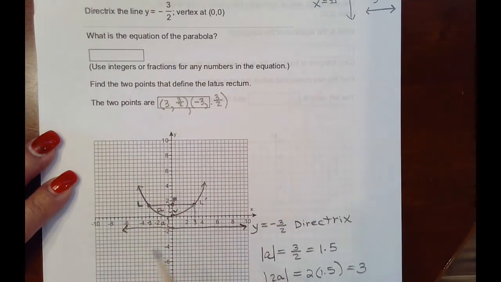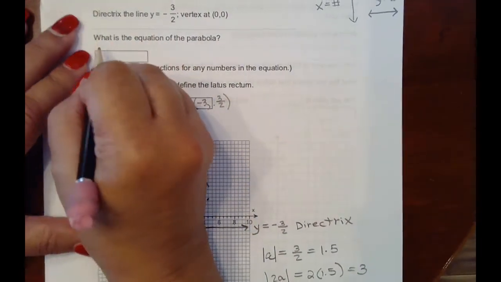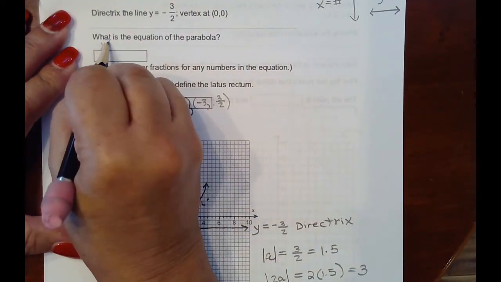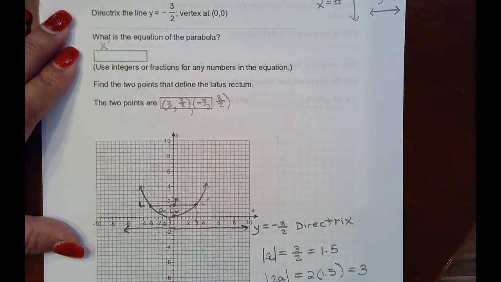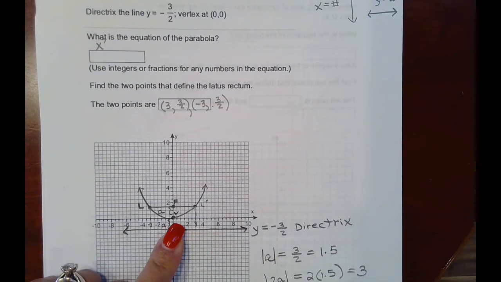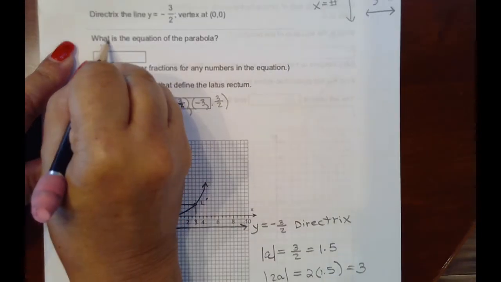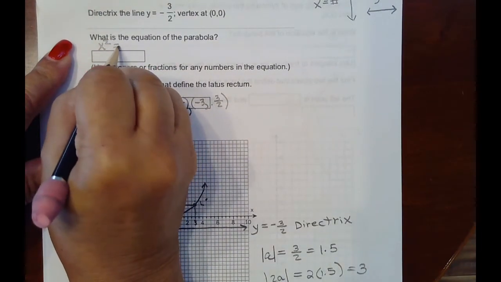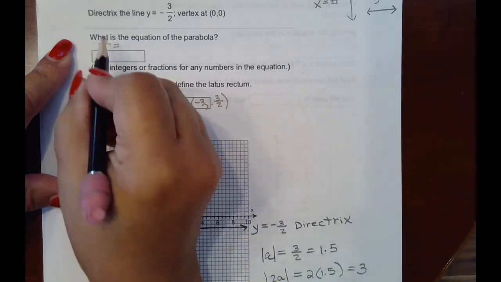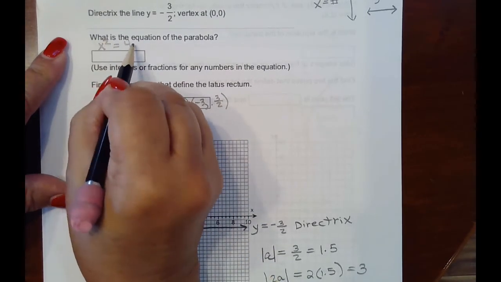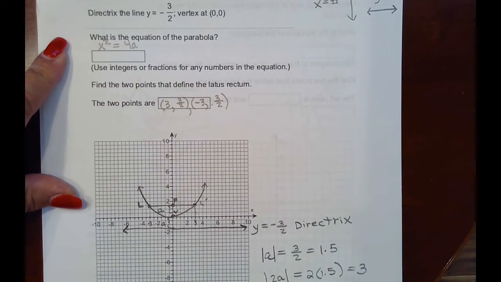So the equation, when it opens up, is like this. This is the formula. And let's see, this vertex is at the origin, so we are not using the shifted formulas. It would just be x squared. Since it opens up rather than down, it will be positive for a coefficient.